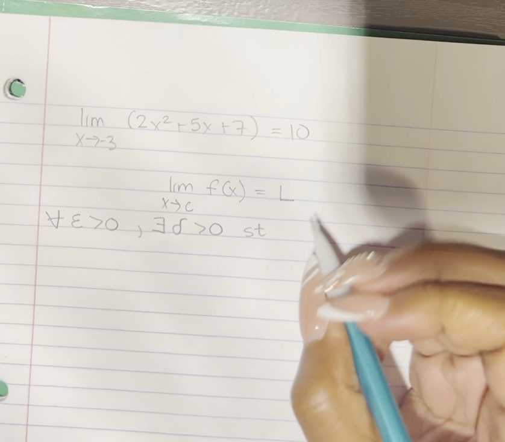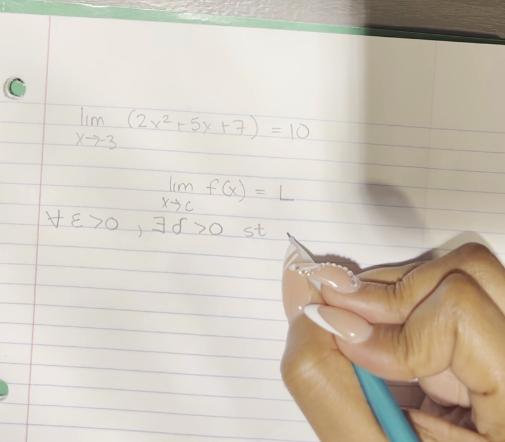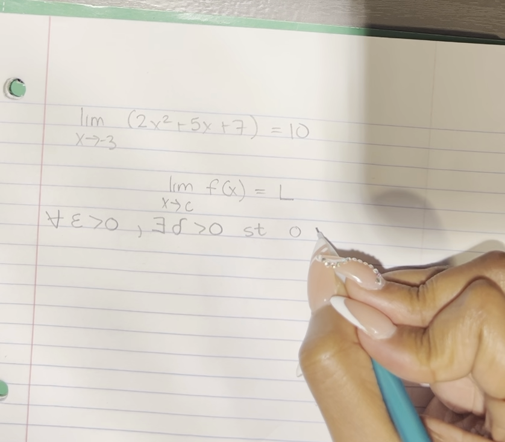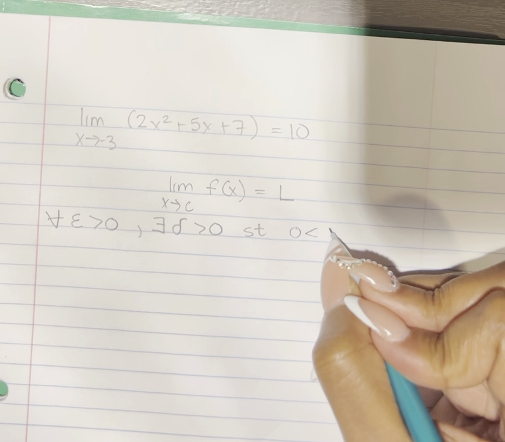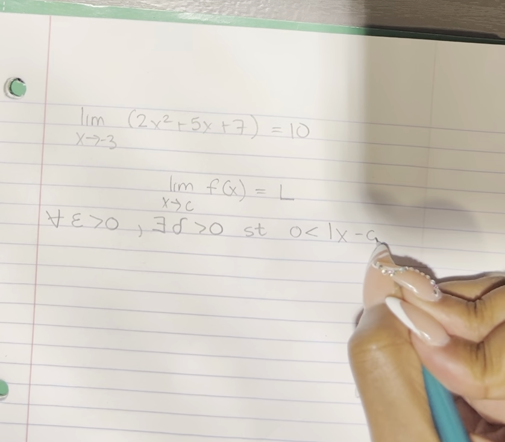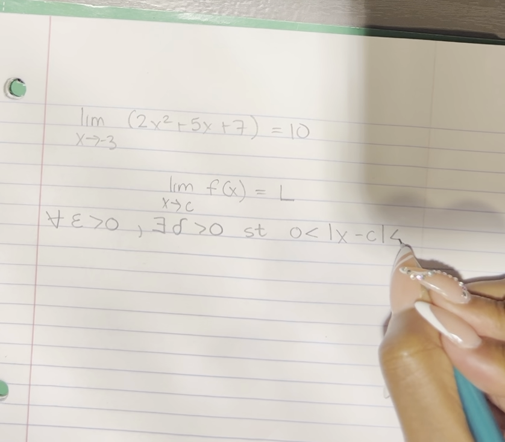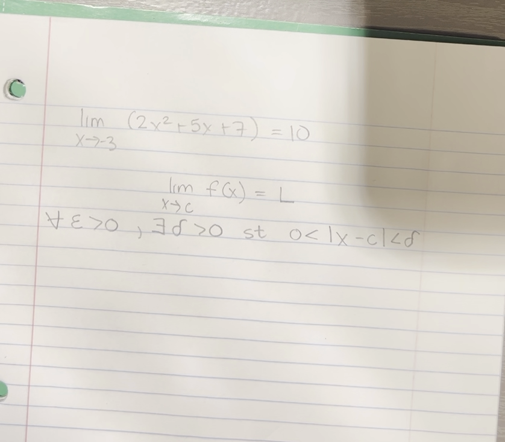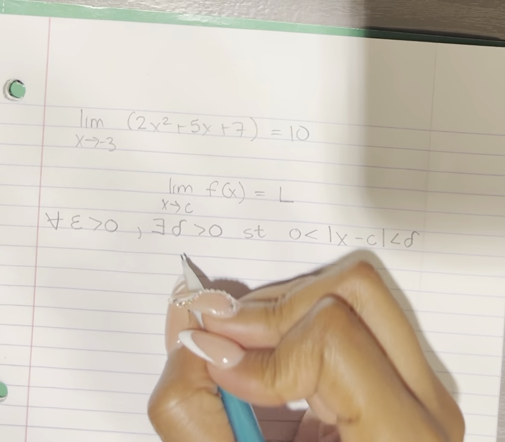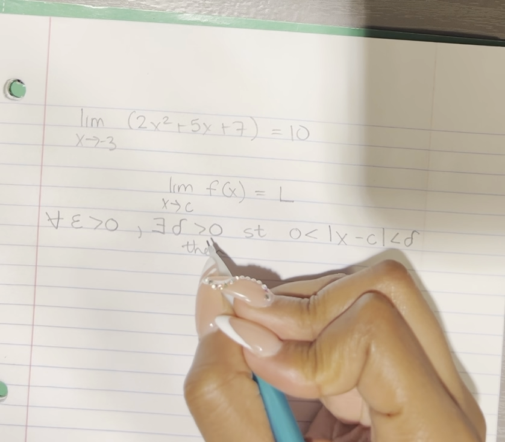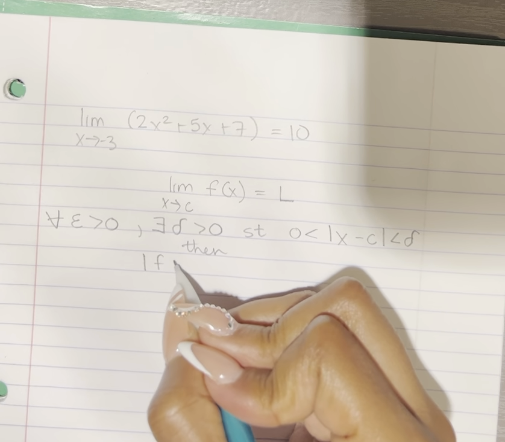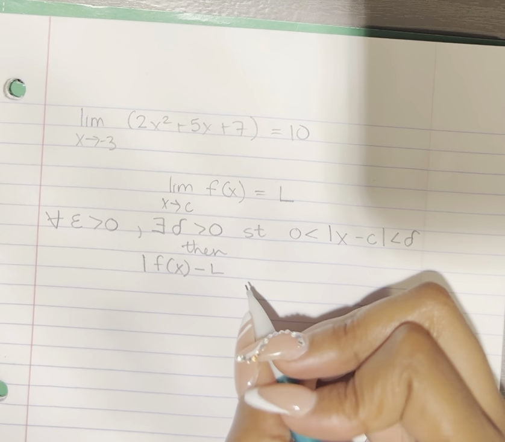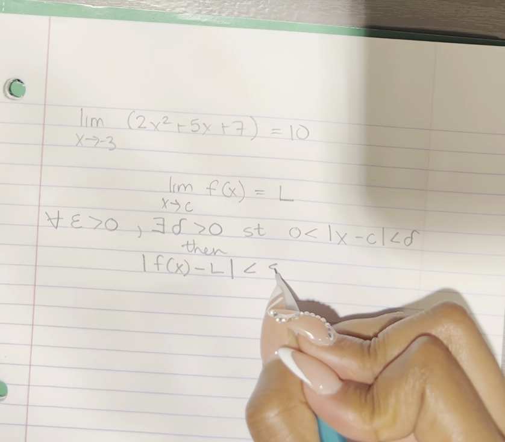such that, and here goes my if-then statement, if I have 0 less than the distance of x and my target number, which should be less than delta, then I can say that the distance, or the absolute value, of my function from the limit is less than epsilon.